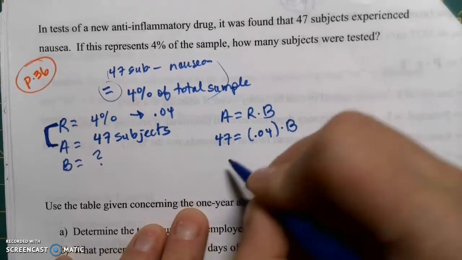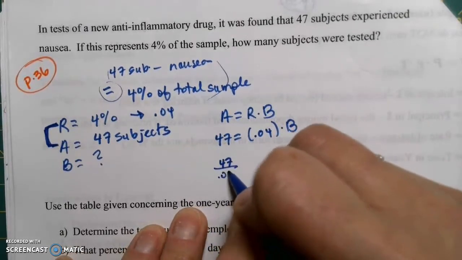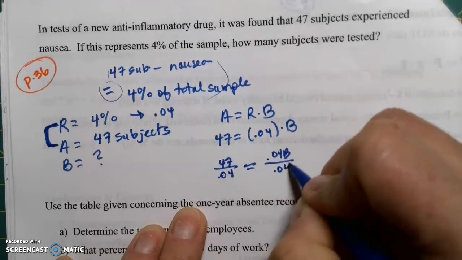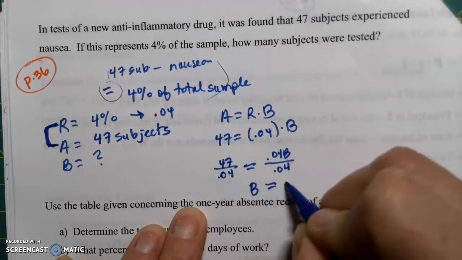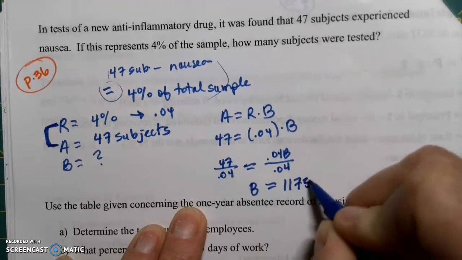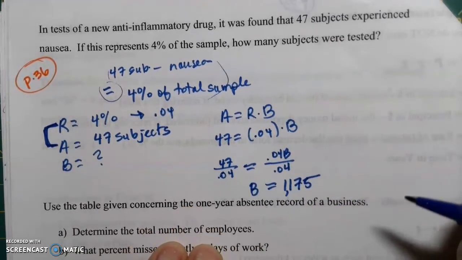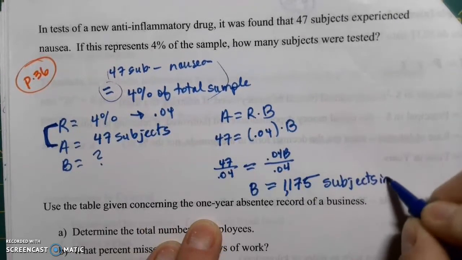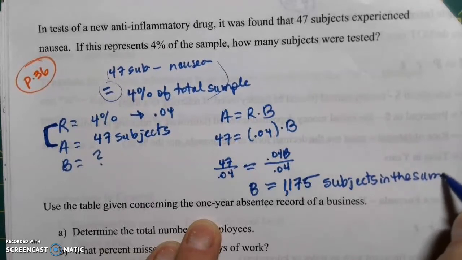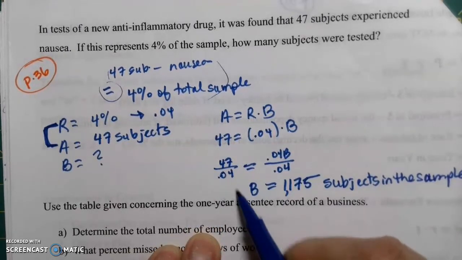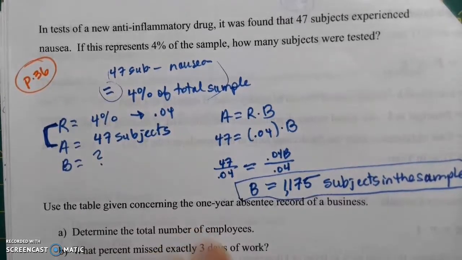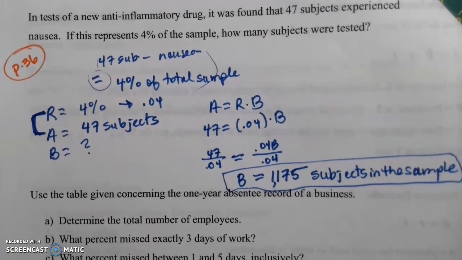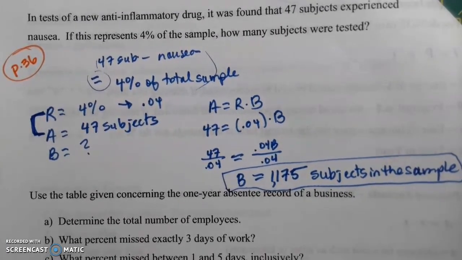So when I do this divided by 0.04, I'm getting B is 1,175. And remember that this is subjects in the sample. So put some sort of label on there so that it's clear what you found and you can explain that information to other people.